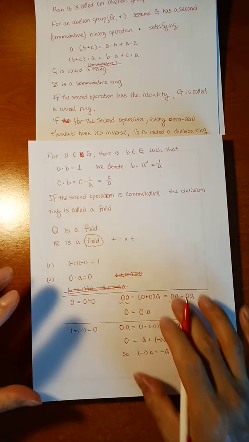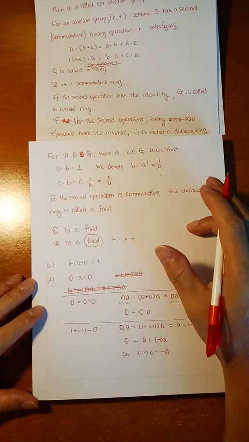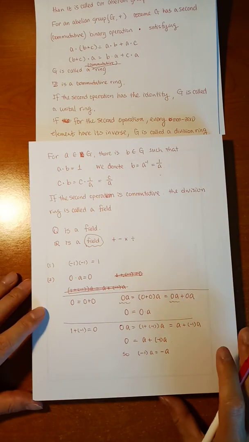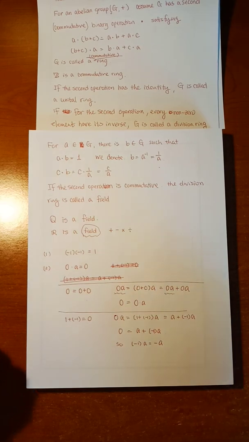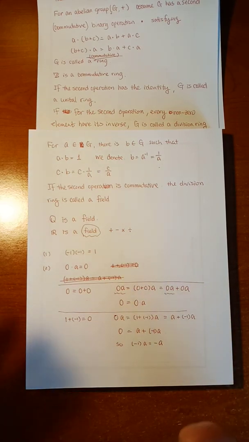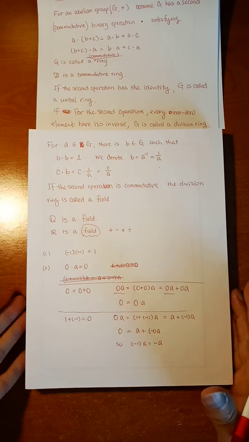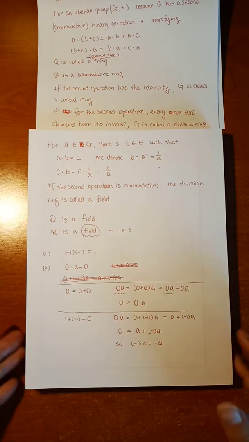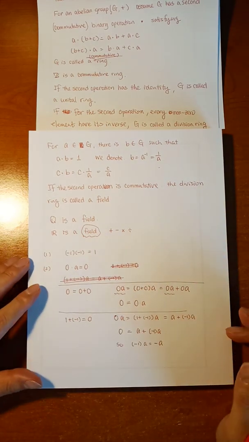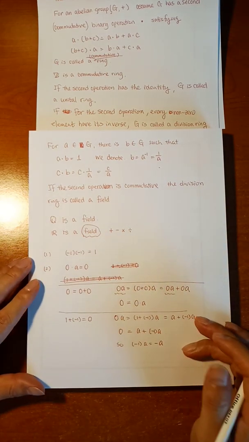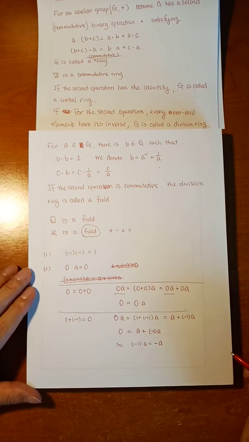You see here, all the steps are based on the postulates, not based on our common sense. Common sense is actually not that straightforward, because you have to memorize many common sense facts. But with postulates, you just start from those 8 postulates, and you can get this common sense.